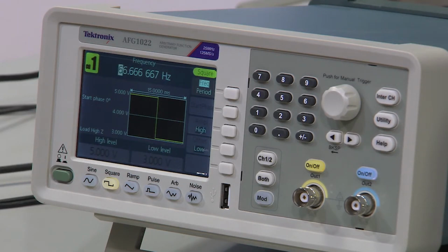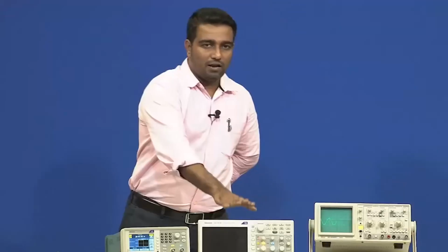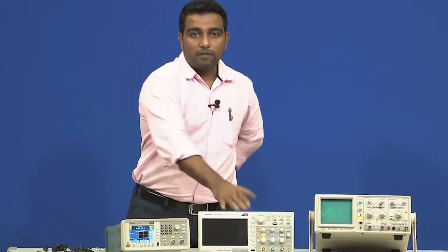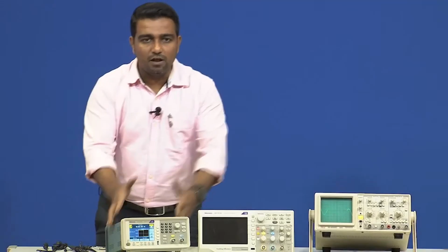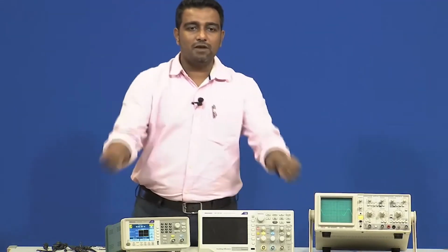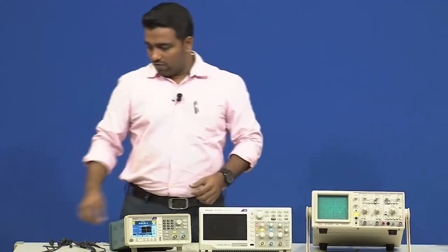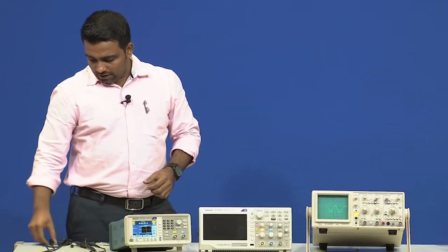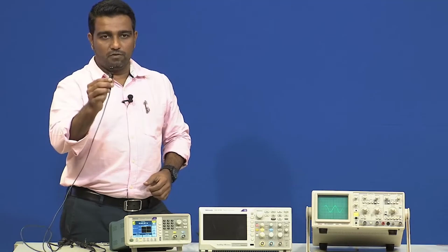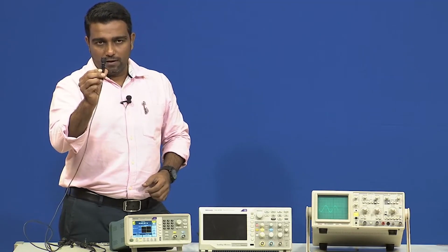Now, how to use this function generator and how to see the display on some other equipment. For that we have to connect this function generator to another equipment called an oscilloscope. For connecting the function generator to the oscilloscope you need some connectors, is it not. For connecting them we are using a connector, it is in my hand here, right.